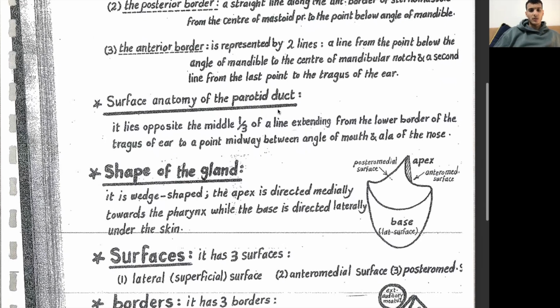So surface anatomy of the parotid duct: it lies opposite to the middle third of a line extending from the lower border of the tragus of the ear to a point midway between the angle of the mouth and the ala of the nose. So you will see that the parotid duct in a way would move in front and then dive in and empty its contents close to the second molar tooth level.